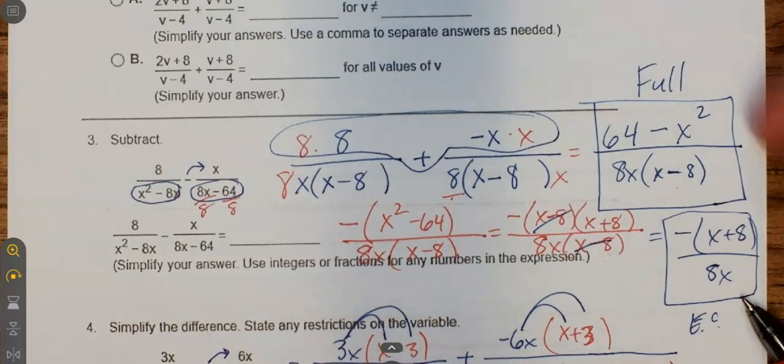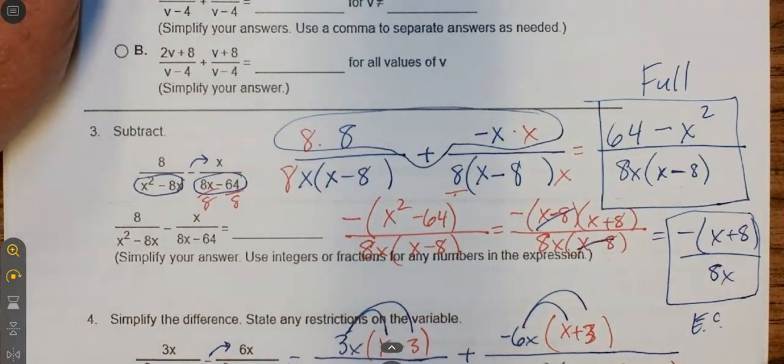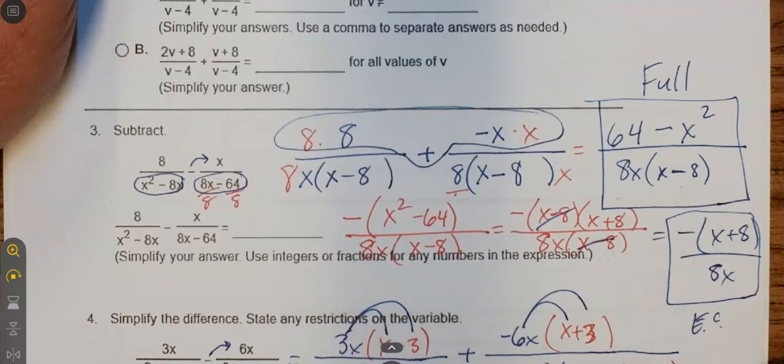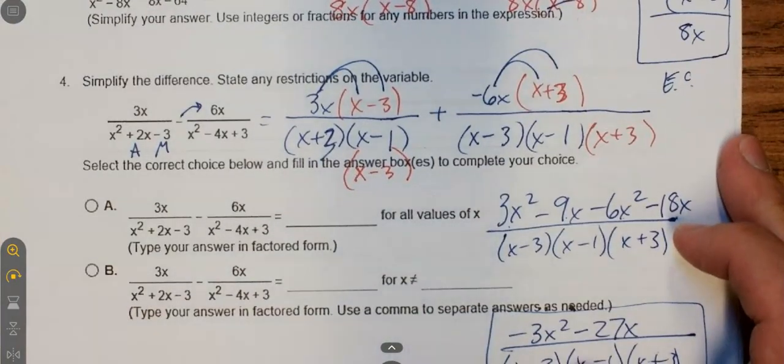But once again, I said to you this. If you want to give the full credit answer and stop with that, you're more than welcome to do that. Question 4. Pause if you need to get caught up if you're copying things down. Question 4.